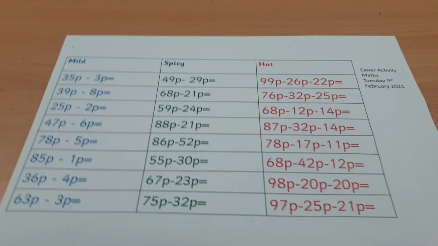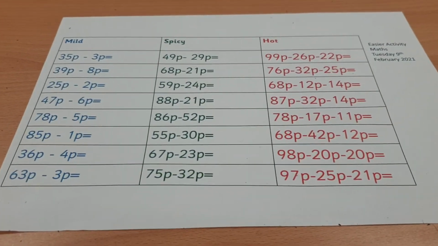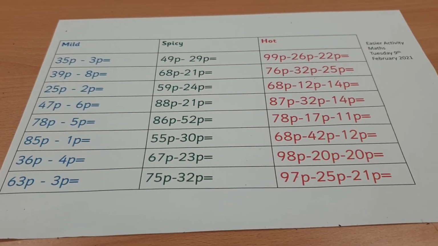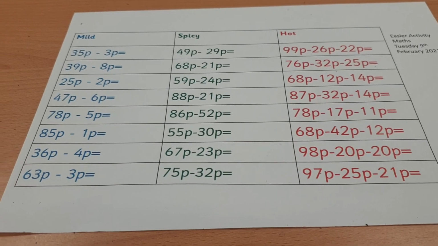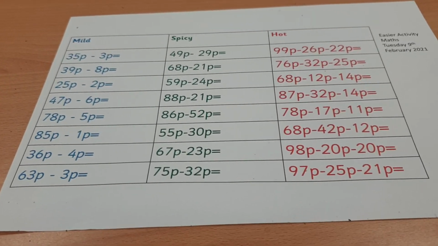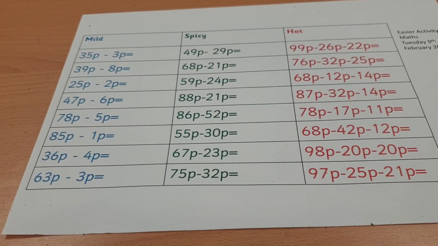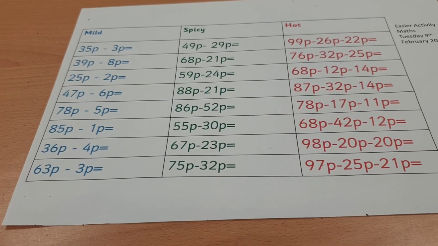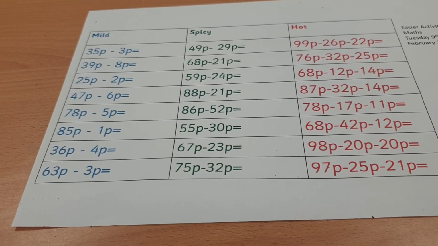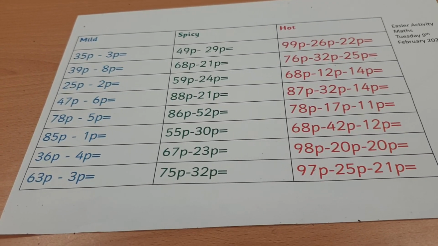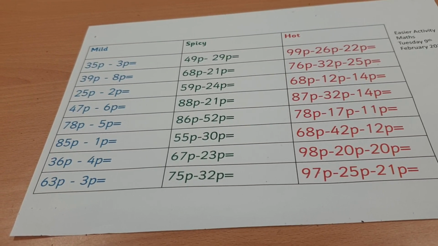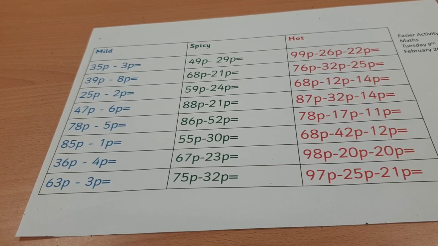Now today, you've got similar sums to yesterday, but this time they're take away. Why don't you start by having a look at mild or spicy or hot. You might have a go at doing mild and spicy or spicy and hot. It's entirely up to you. But what I want you to do is make sure you write the sum out and then draw your tens and ones underneath to help you solve the sum. Try if you can to ask your grown-up to send in a photo of your super drawings of your tens and ones and your answers to your maths problems.